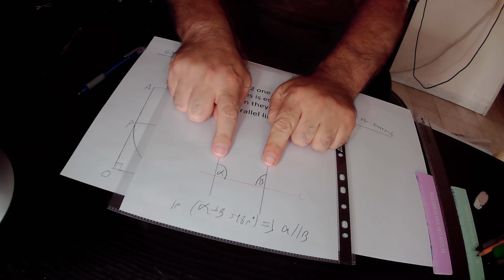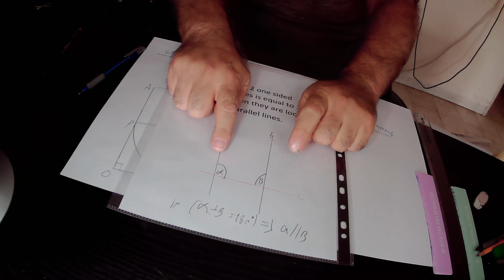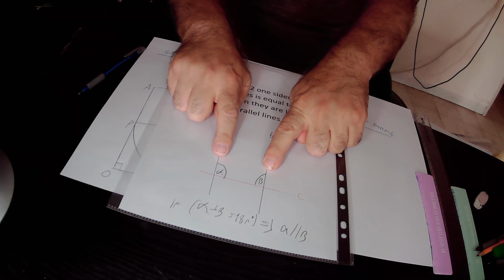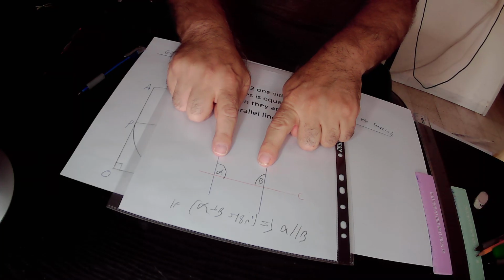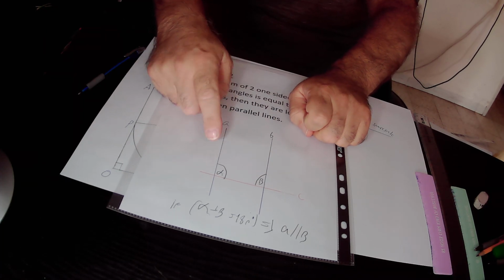That is to say, alpha plus beta equals 180 degrees. Because the sum of those two interior angles is equal to 180 degrees, they are located between parallel lines. That is to say, line A is parallel to line B.